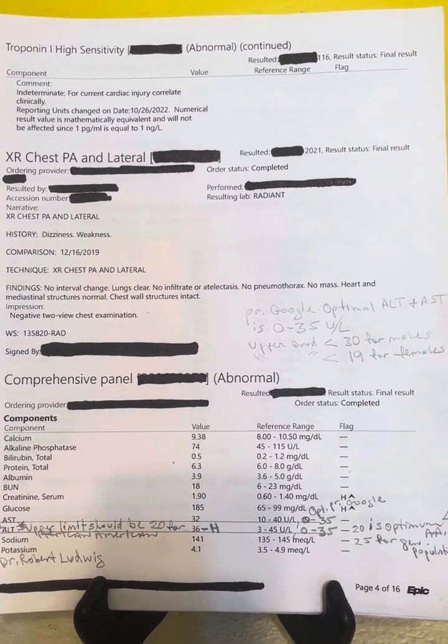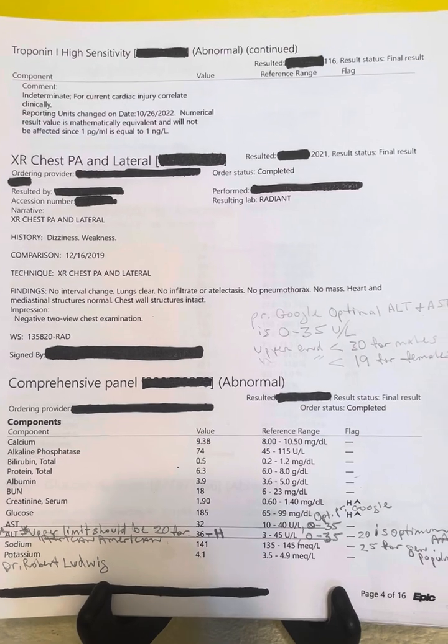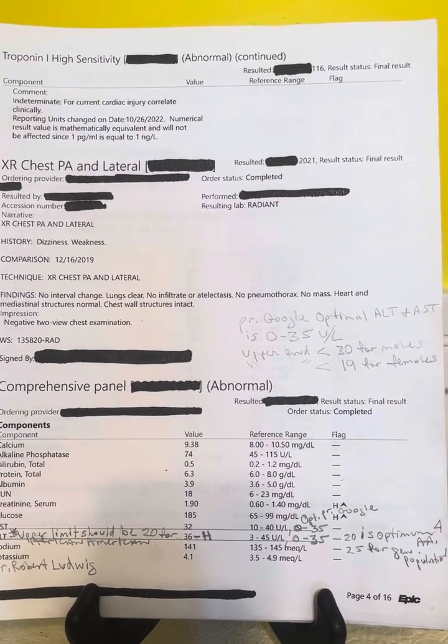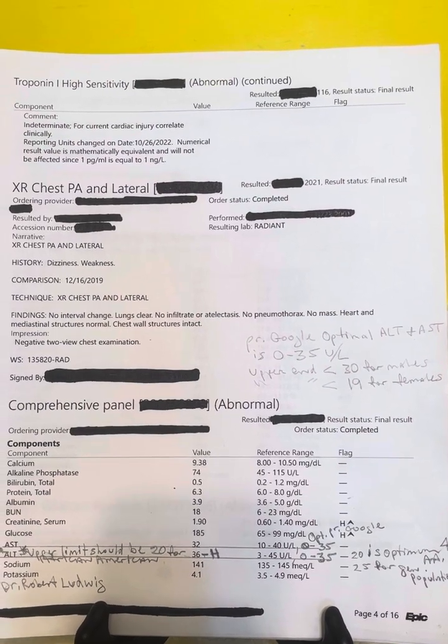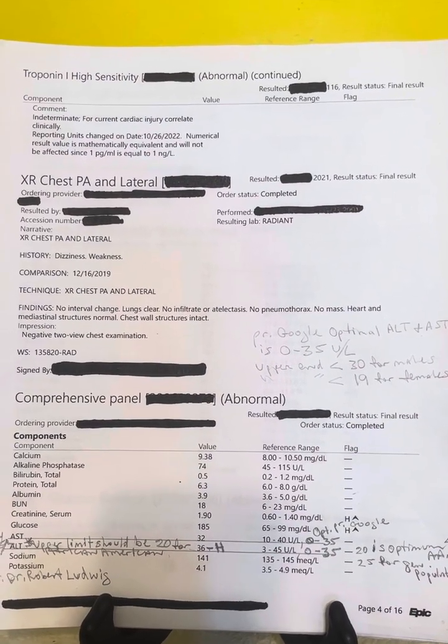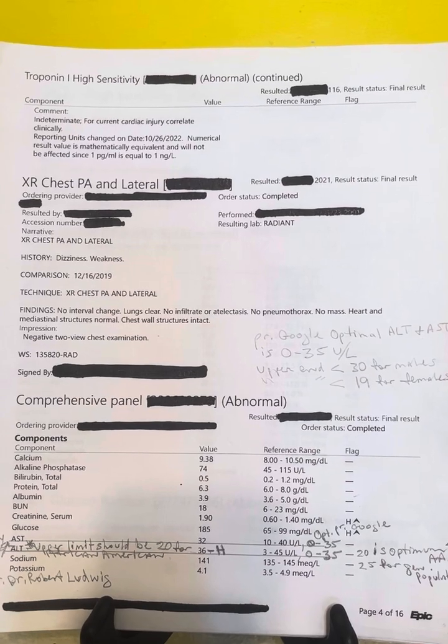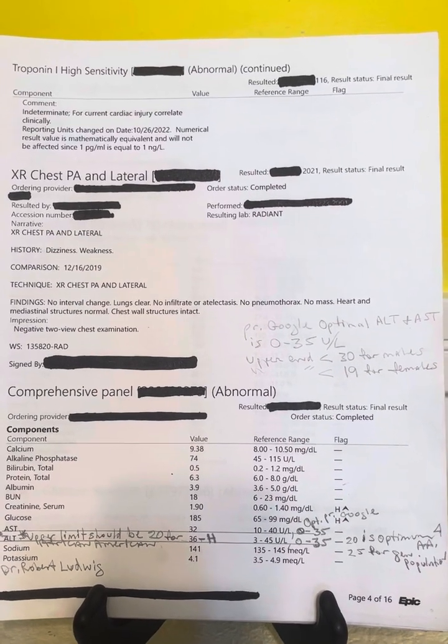In looking up optimal ALT on Google, it also indicated that the upper end was less than 30 for males for the ALT and less than 19 for females.